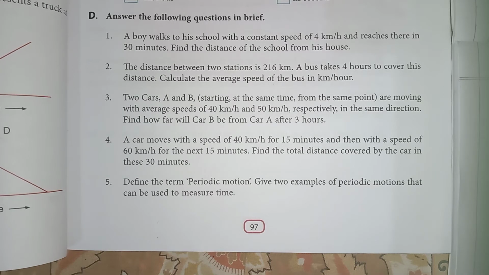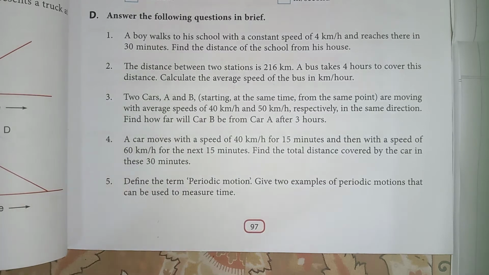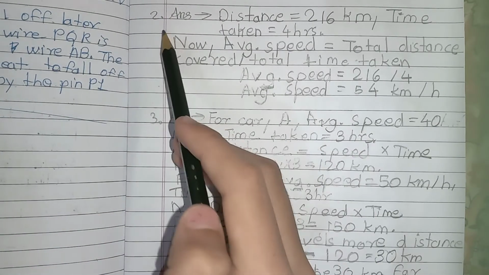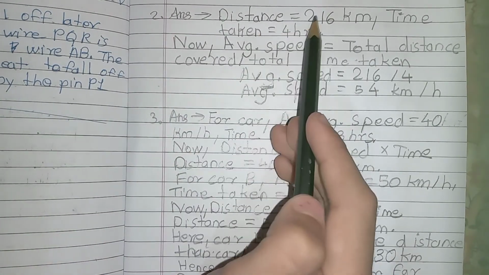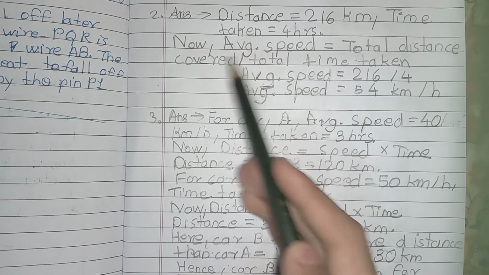Next, the distance between two stations is 216 km. A bus takes 4 hours to cover the distance. Calculate the average speed of the bus in kilometers per hour. So see, the answer: distance is equal to 216 kilometers, time taken is 4 hours.